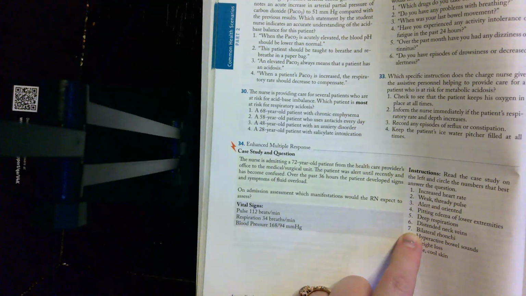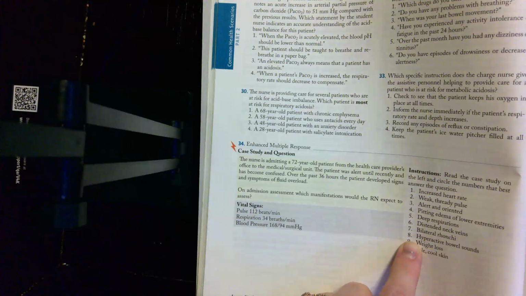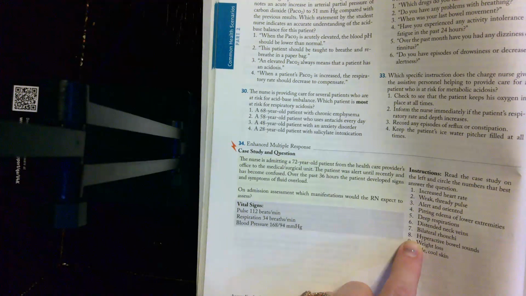Absolutely, that is a big sign of fluid overload. 7, bilateral rhonchi? Not really. We would more likely hear crackles. We can also hear a pleural rub. It sounds like a balloon is being rubbed in the thoracic cavity. But those crackles are usually what we would expect to hear. 8, hyperactive bowel sounds. That actually can happen. Yeah, we can actually have hyperactive bowel sounds because there's a lot of fluid going through the intestines, and could cause some diarrhea.